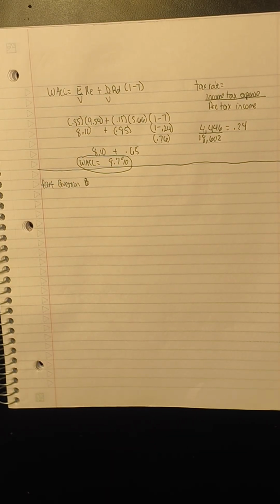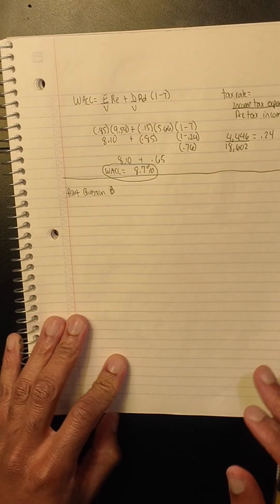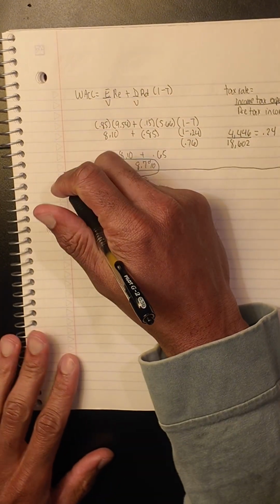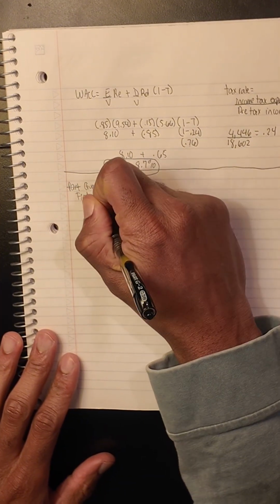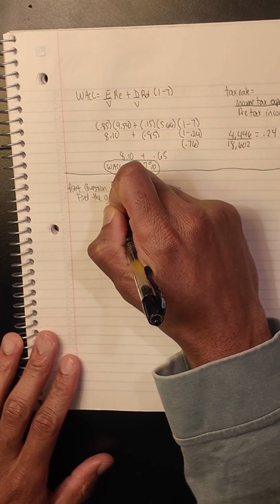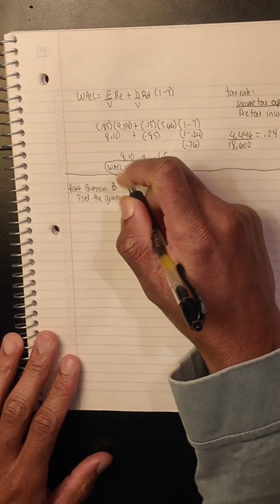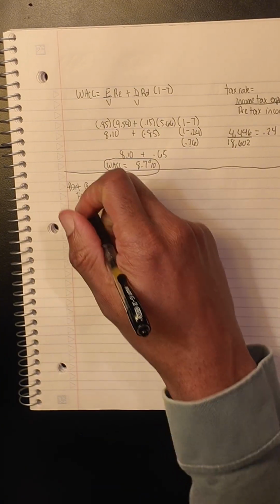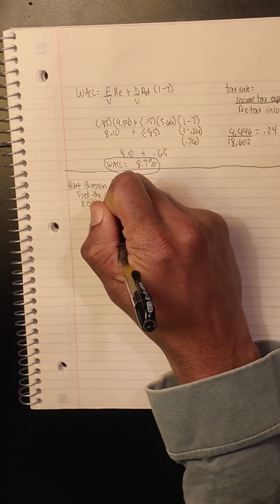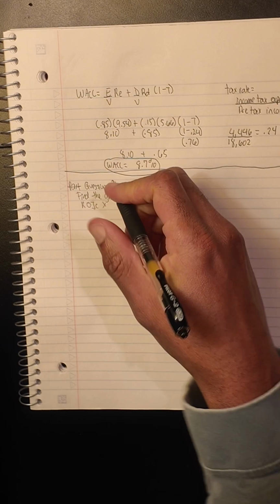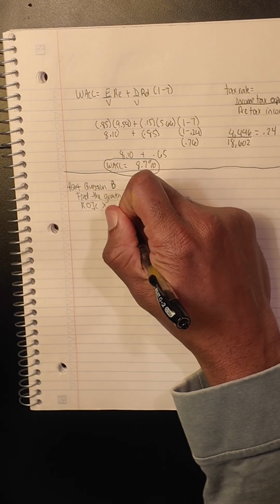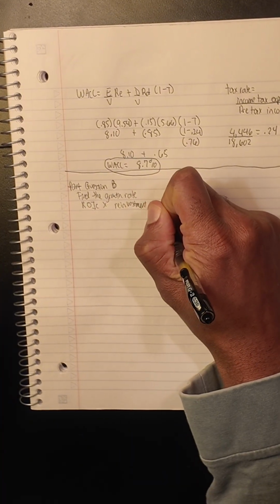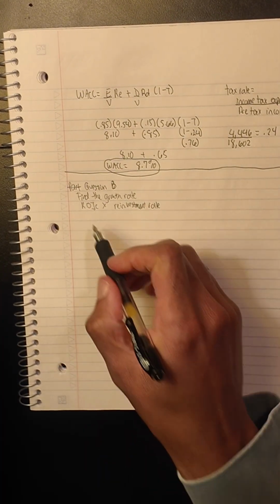Okay, so to find part B, we are trying to find the growth rate. In order to find the growth rate, the formula is going to be ROIC, which is return on invested capital, times reinvestment rate. So we have to break this down into two.